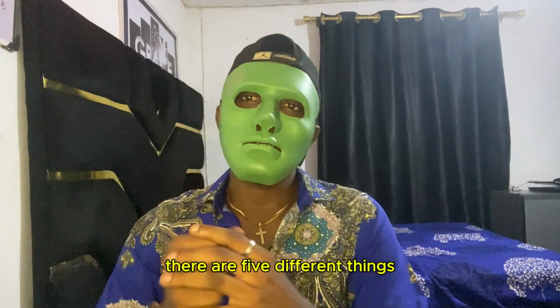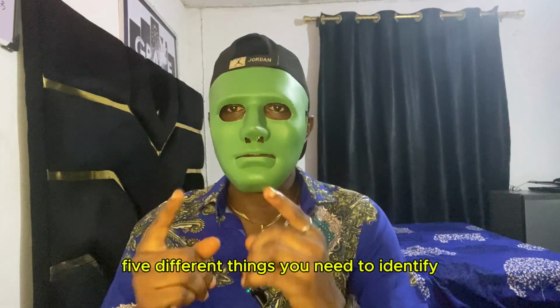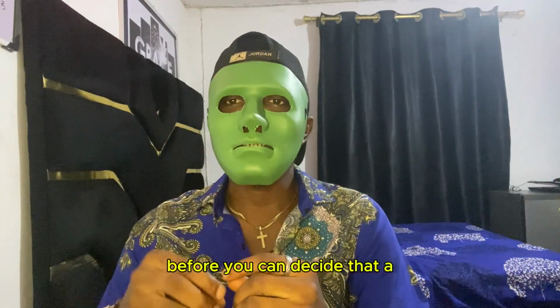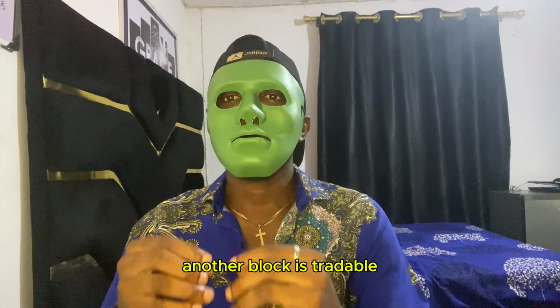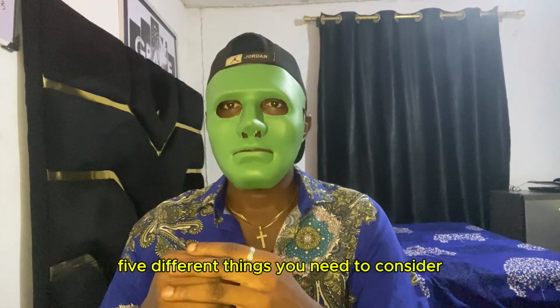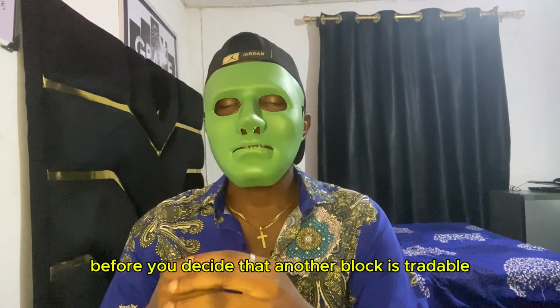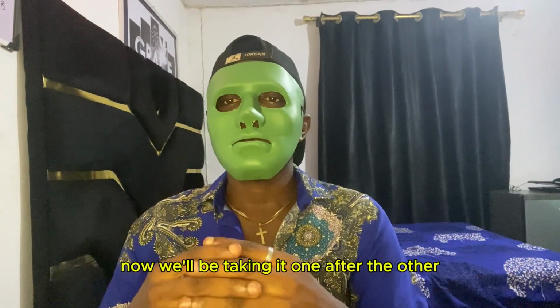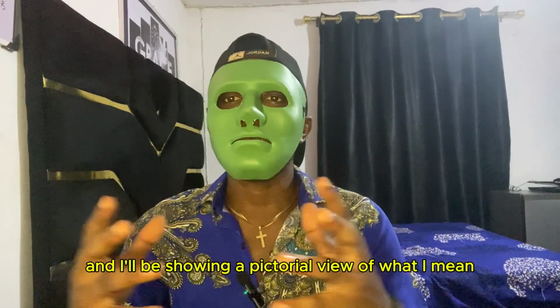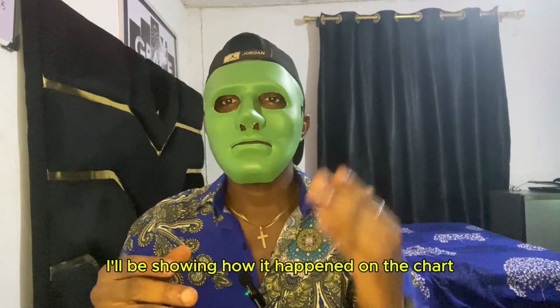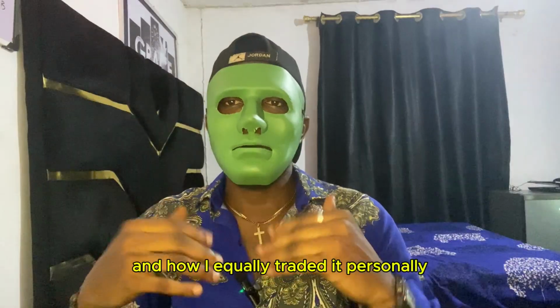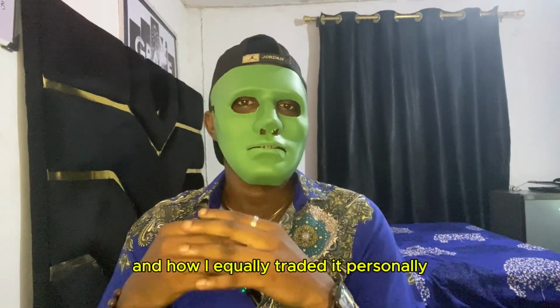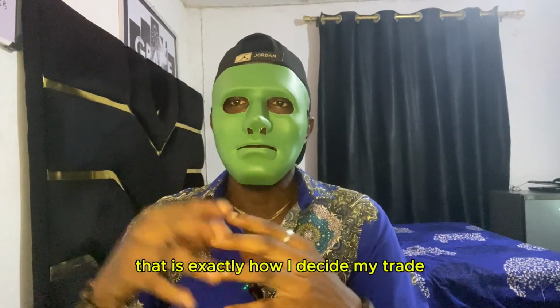There are five different things you need to consider before you decide that an order block is tradable. We'll be taking it one after the other, and I'll be showing a pictorial view of what I mean. Equally, I'll be showing how it happened on the chart and how I traded it personally. That is exactly how I decide my trade.